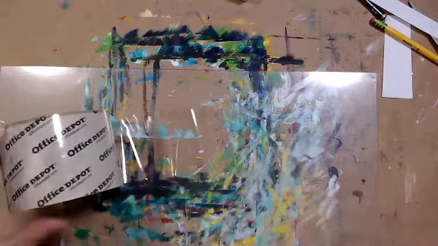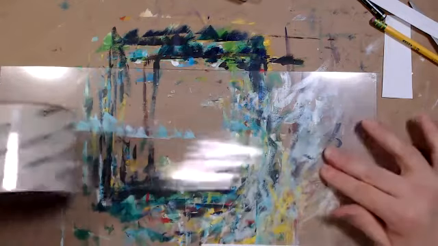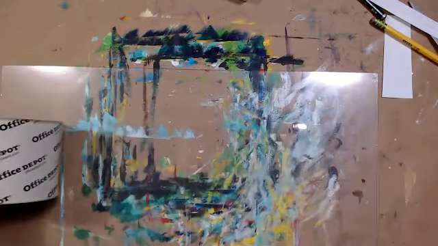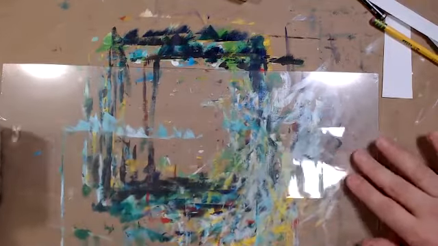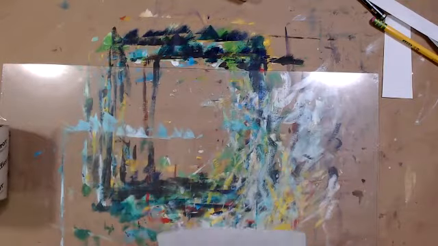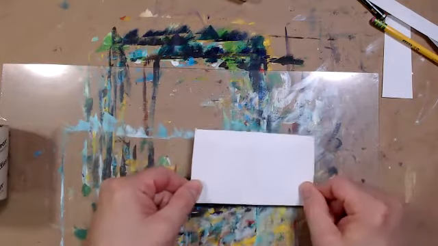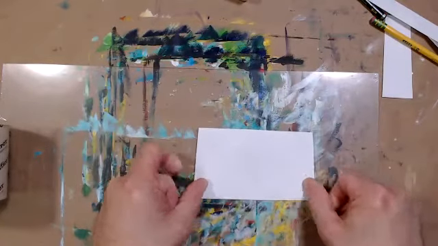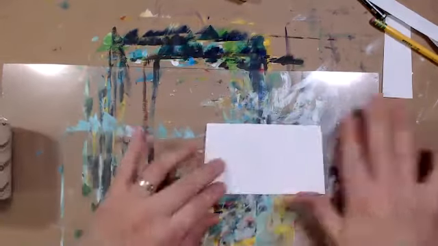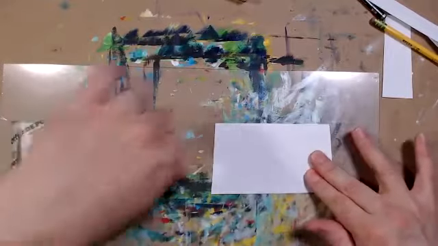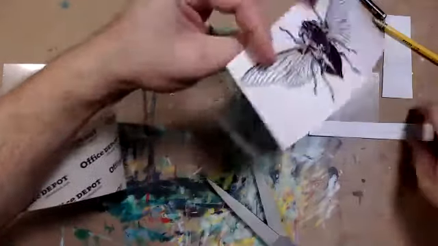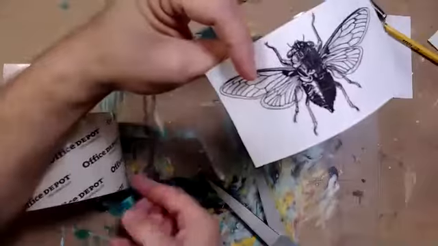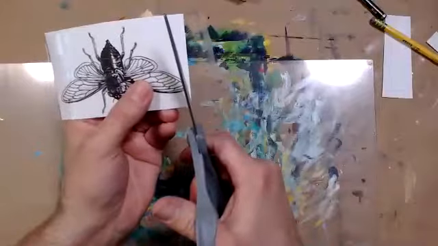Anyway, I'm going to take this and pull it out a little bit more. My tape wants to roll. This is about the same width as my tape, which is going to be good. Then pull that off. All right, that worked perfectly. It's just the right size. And then trim off the extra tape.